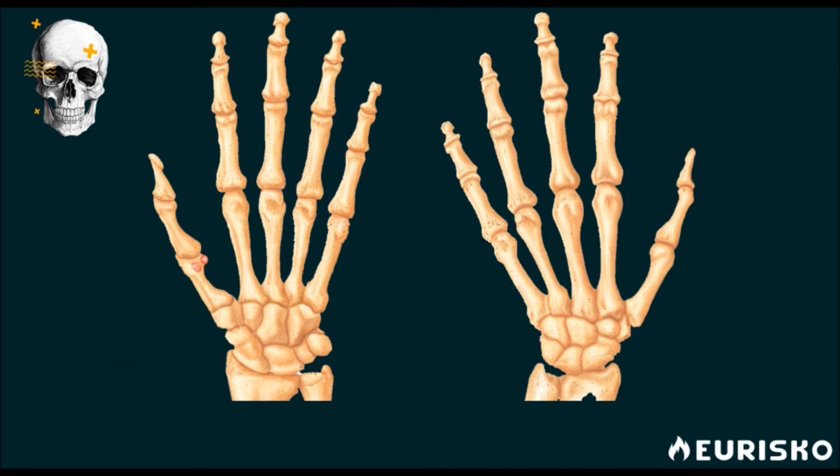A sesamoid bone is a small spongy bone located within a ligament or muscular tendon. They help in muscular movements. The pisiform bone, by the way, is also sesamoid. Phalanges are proximal, middle, and distal. The thumb has only 2 phalanges, proximal and distal. Each phalanx has a base, body or shaft, and head.